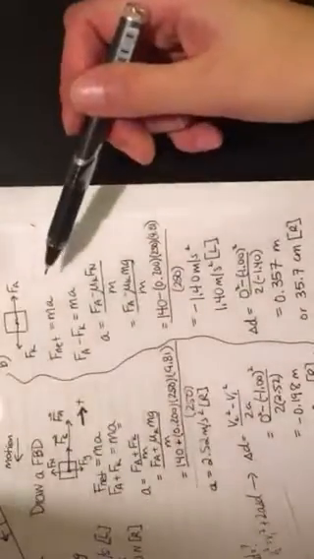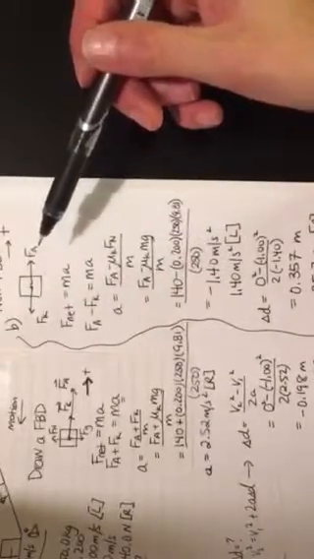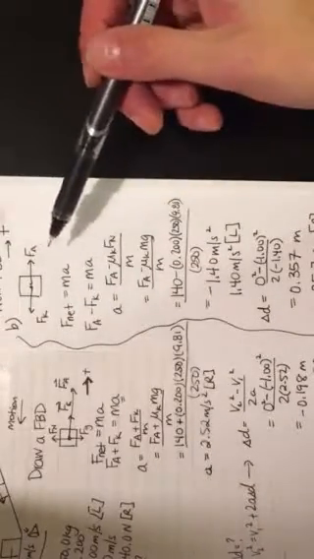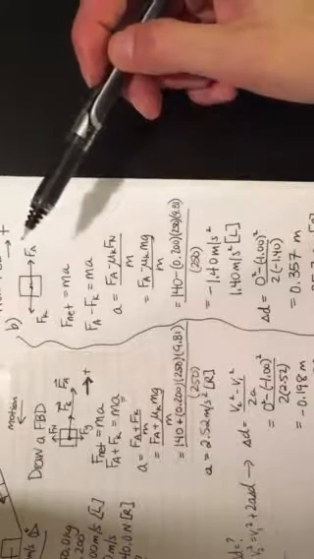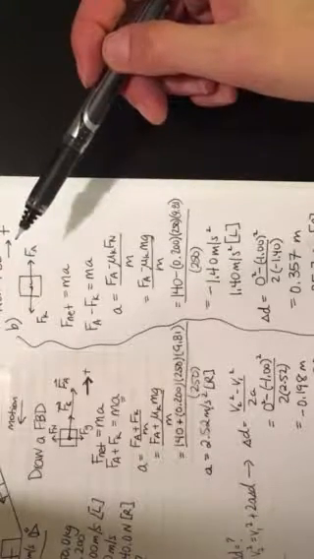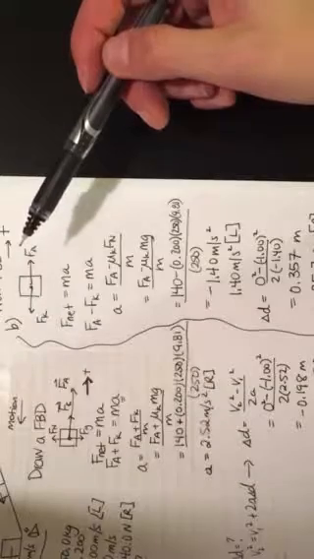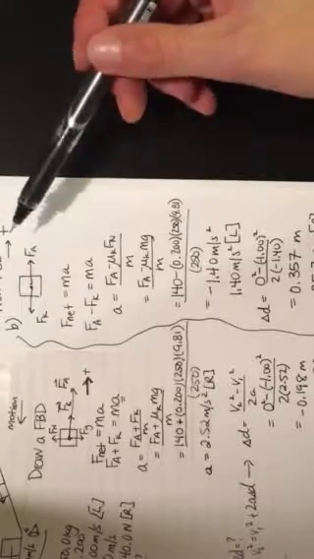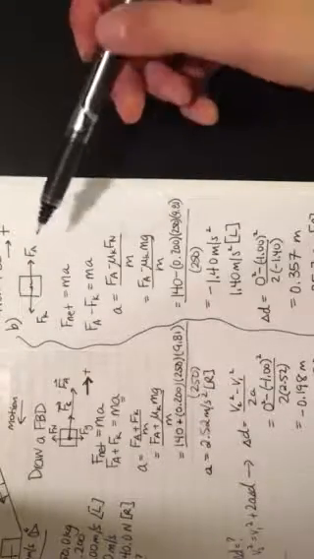In this example here, the applied force was to the right and the kinetic force was to the left, but we were moving to the right. It was moving to the right and the applied force was to the right, so it makes sense that the box would move a greater distance as calculated there.